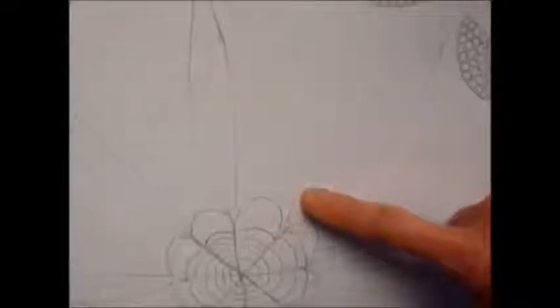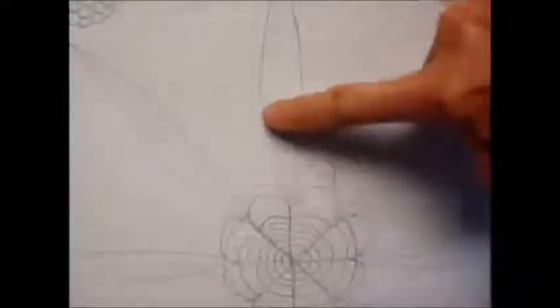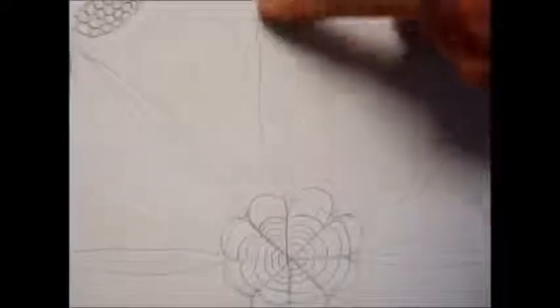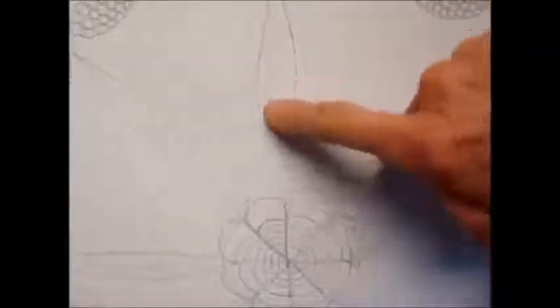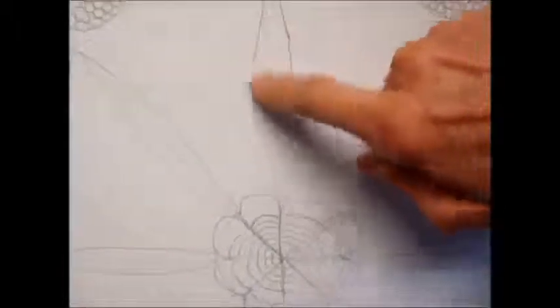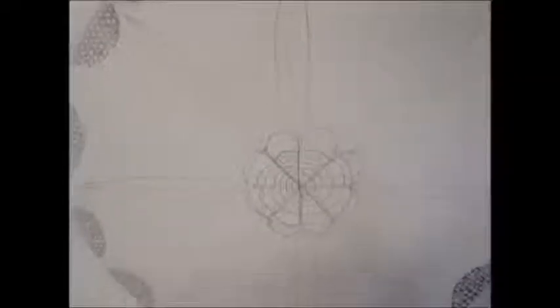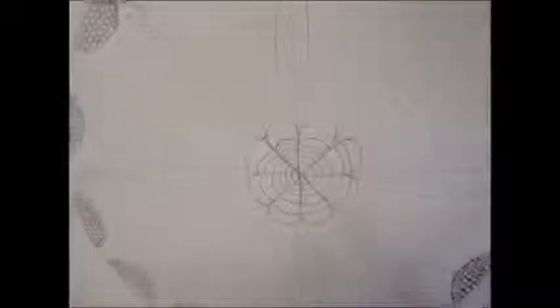Okay, so now we have this shape which represents leaves. And again, it's just a shape that is going over the line, so you don't see the line because you're going to be using the line of the leaves, the veins of the leaves. And again, this symbolizes growth and bringing forth growth and development like a plant.